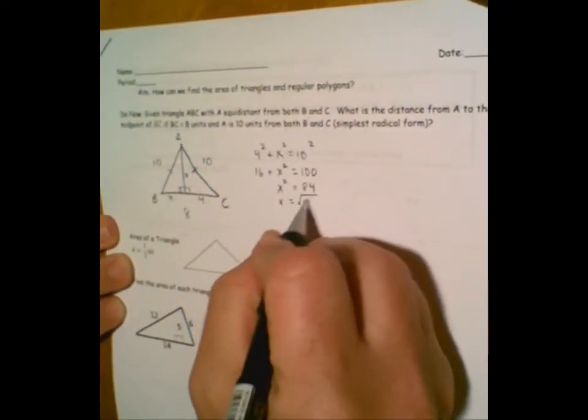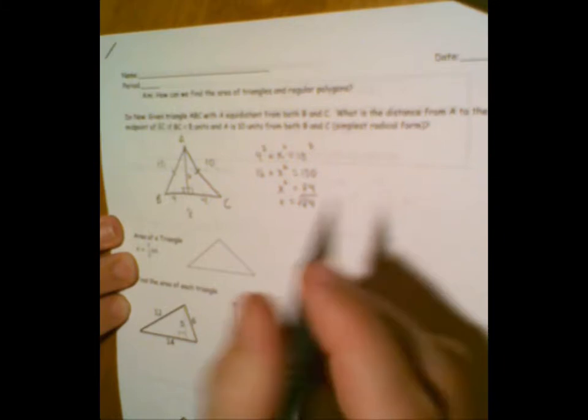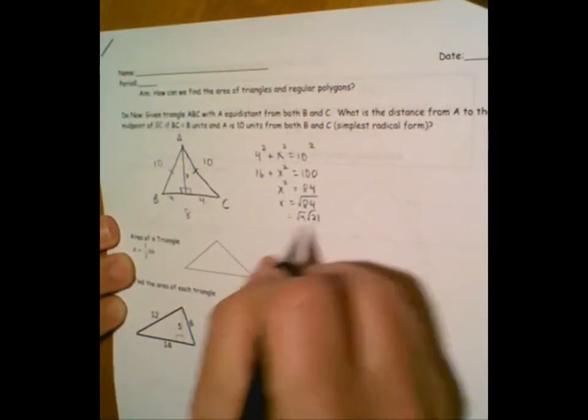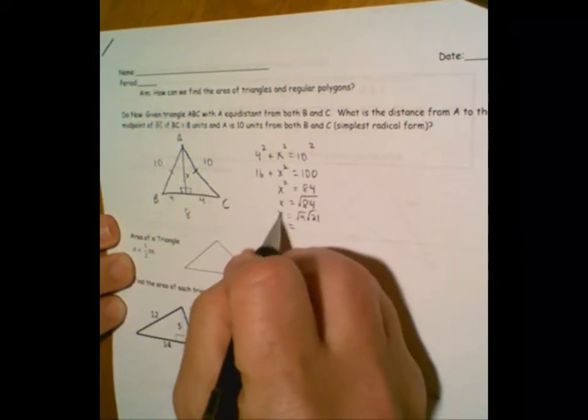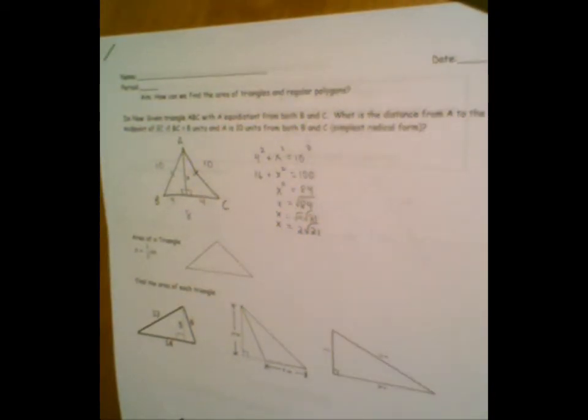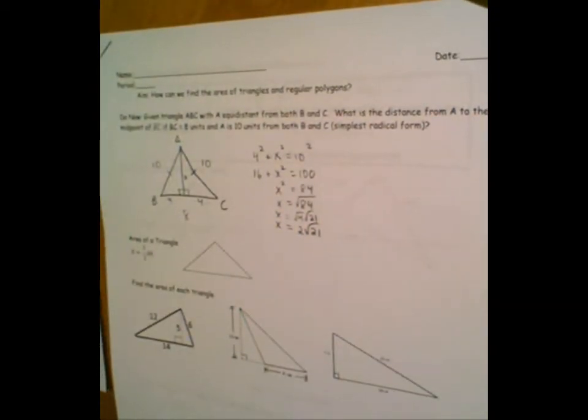Take the square root of both sides. x is equal to the square root of 84, which is the square root of 4 times the square root of 21. So x equals 2 radical 21 in simplest radical form. Okay, so that was that.